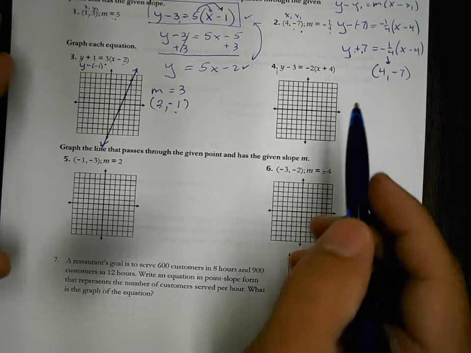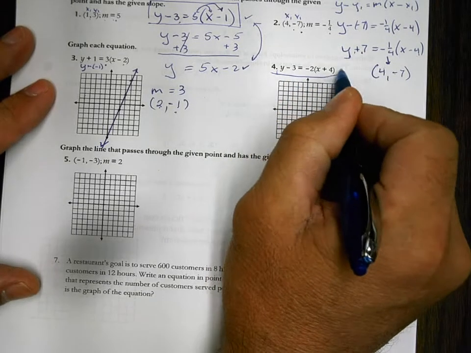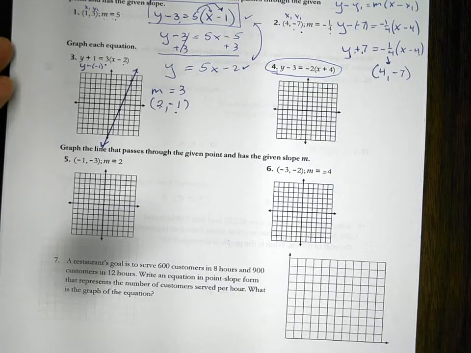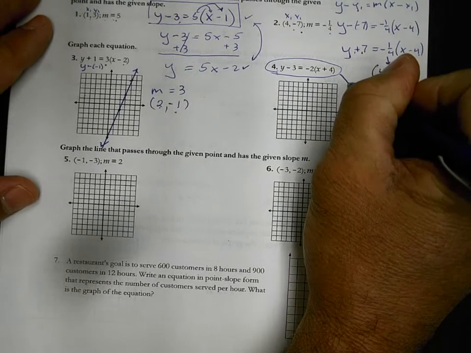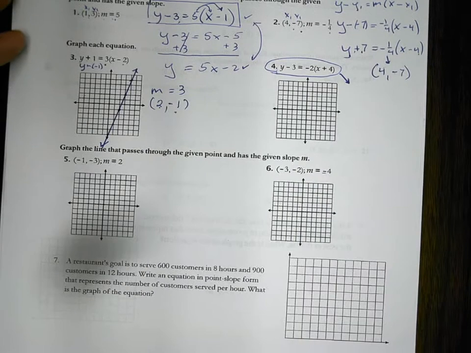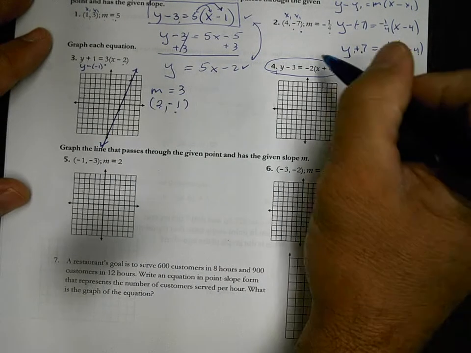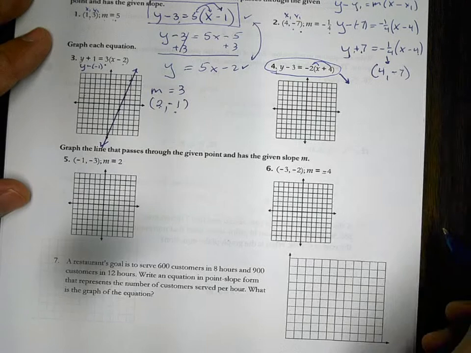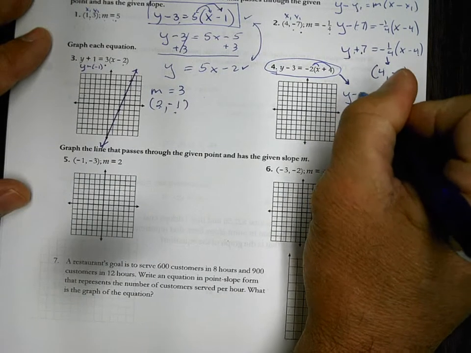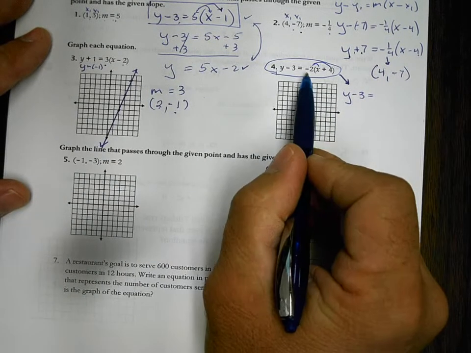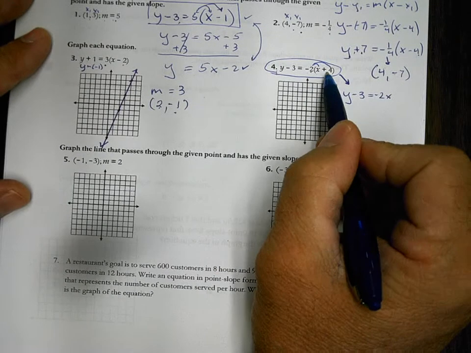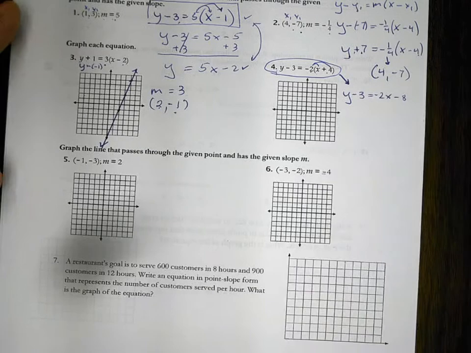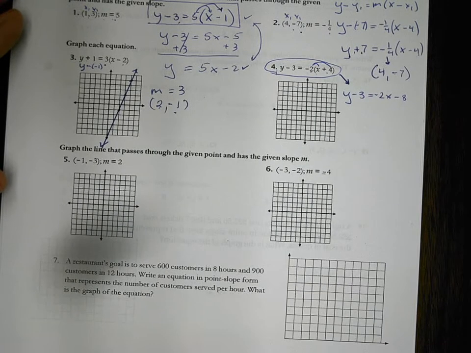All right, so number 4, they give you the equation in point slope form. We could take this and convert it into slope intercept form and graph it that way. That's one way. So what we'll do is distribute that -2, and we end up with y minus 3 equals -2 times x is -2x, and -2 times 4 is -8. We just distributed the -2.